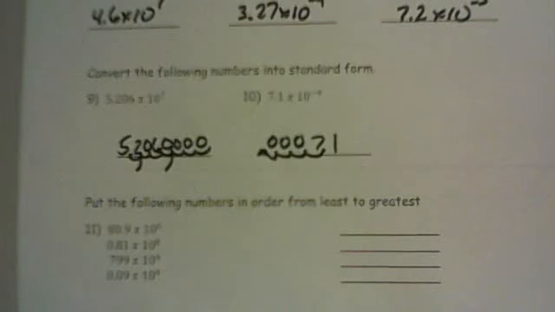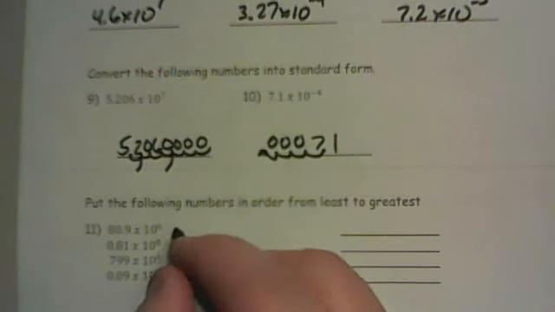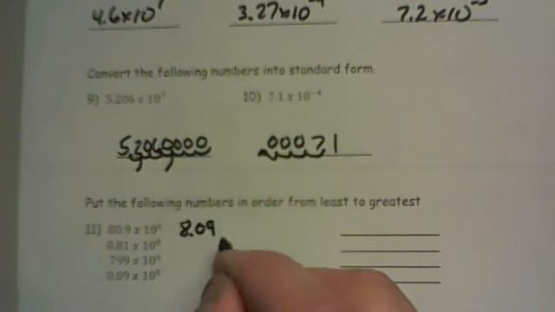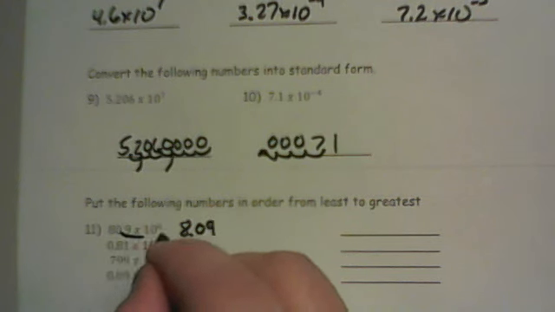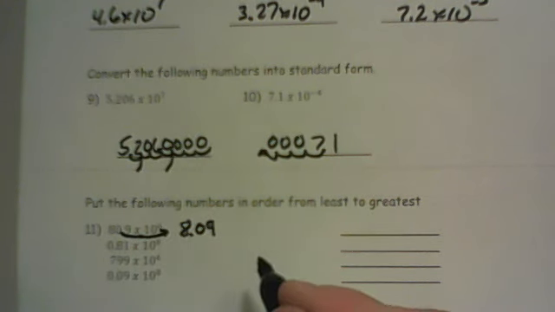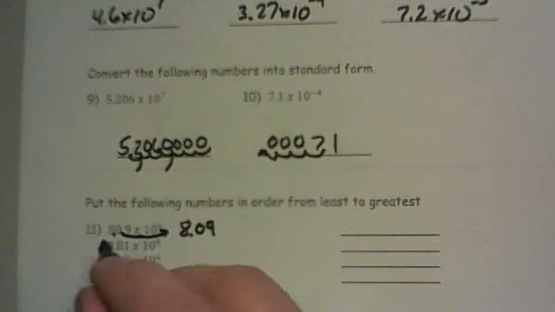Number 11. We're supposed to put these numbers here in order, but in order to put them in order, we're first going to have to write them in scientific notation. The first one we're going to want to write as 8.09, but since I moved the decimal from here, right now it's times 10 to the 6th, which means I'd move it 6 spaces to the right. If I put the decimal here, which is where I want to have it, it's going to be times 10 to the 7th. I'd have to move it 7 spaces to the right.